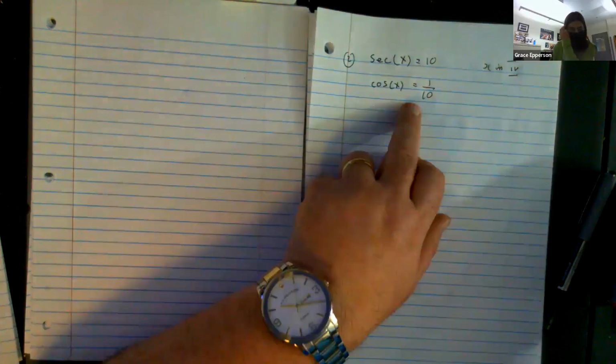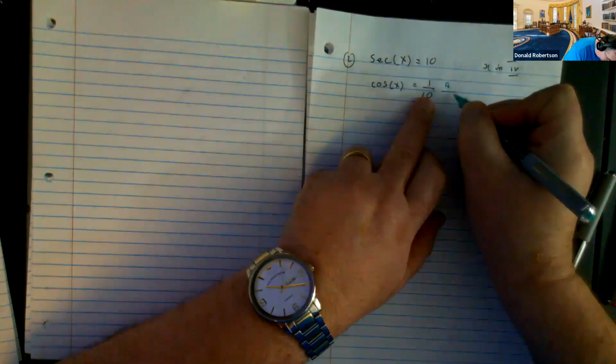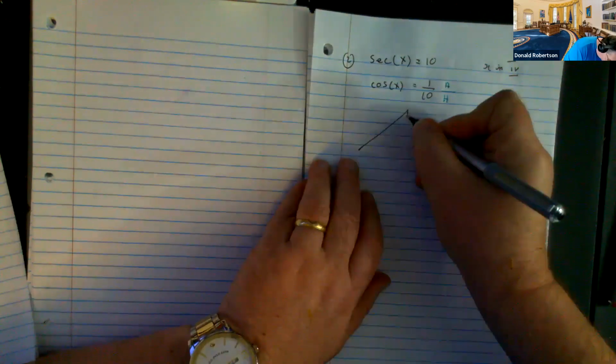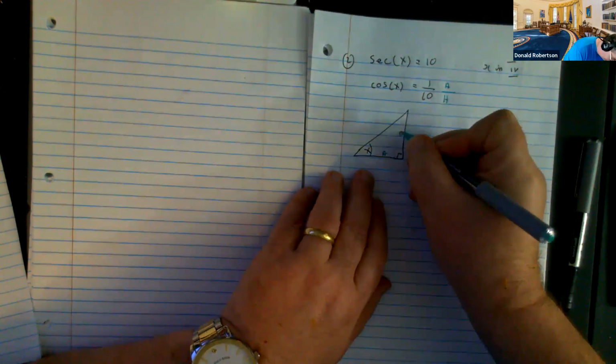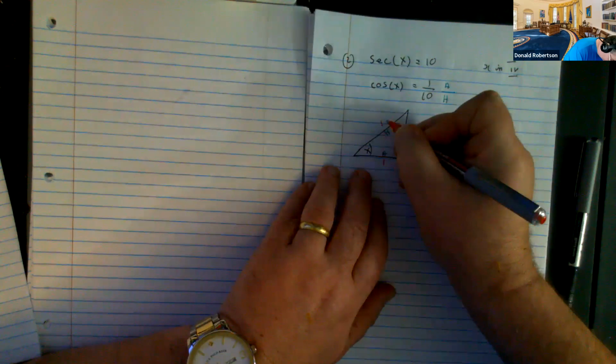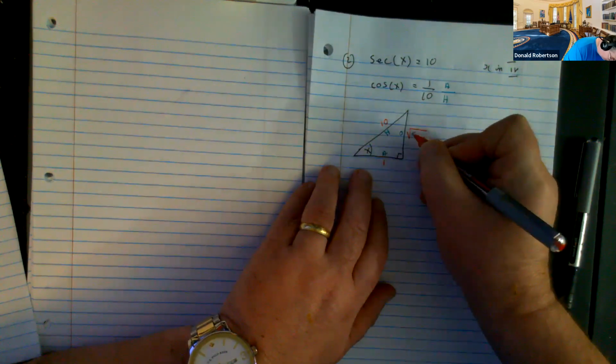Okay. So first thing I'm going to do is take that information and turn it into something a little bit more useful. I know that the cosine is the reciprocal of a secant, so it's 1/10. And I also know that the cosine is adjacent over hypotenuse. What that will do is it'll allow me to build a right angle triangle where I'll make that adjacent, opposite, hypotenuse. And the adjacent is 1, and the hypotenuse is 10. So the opposite ends up being eventually the square root of 99.